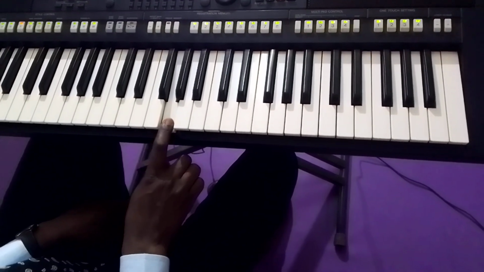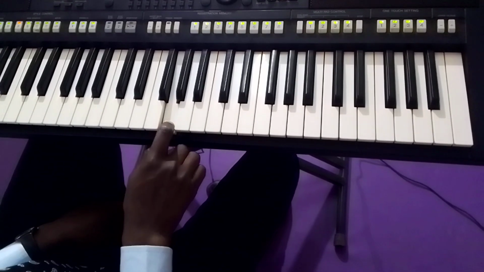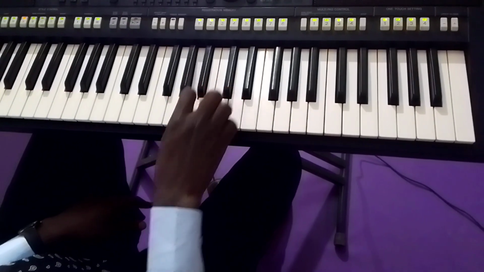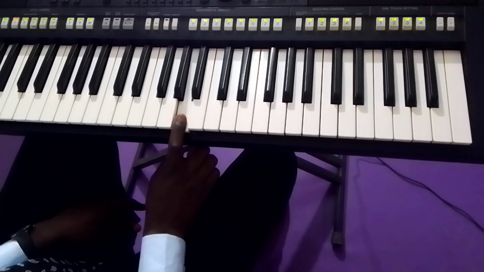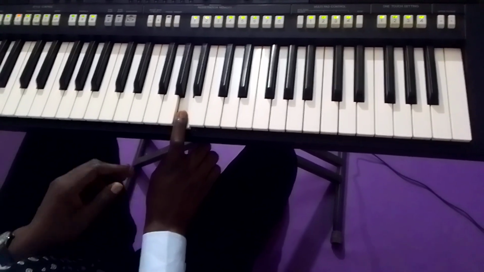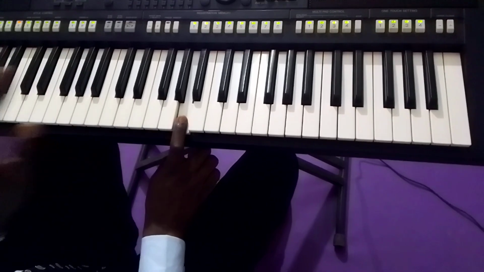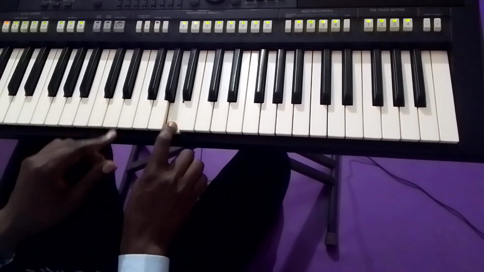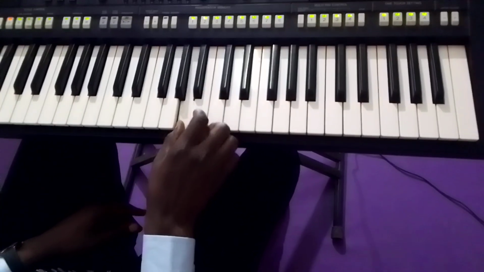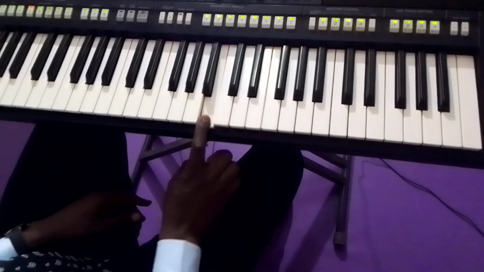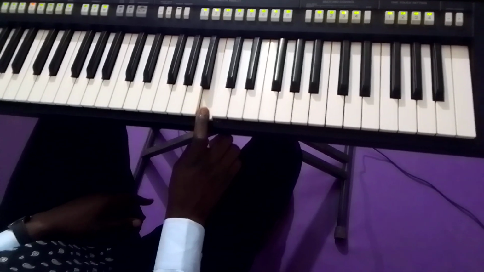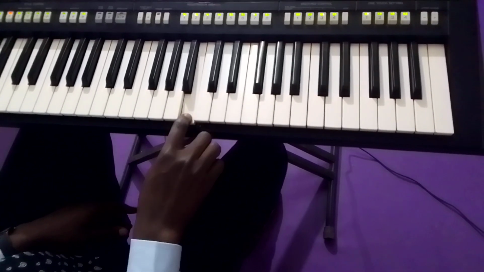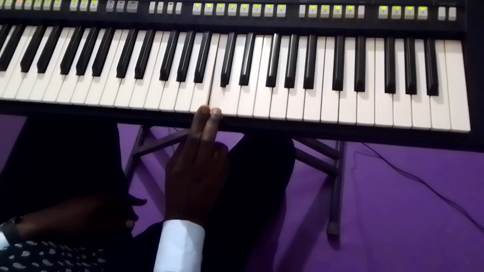That's another tone. Then another tone, 1, 2, 3. So basically it should be tone, tone, semitone, tone, tone, tone. Then we look for another tone, 1, 2, 3. You get it? And then we go to a semitone, 1, 2. Alright?